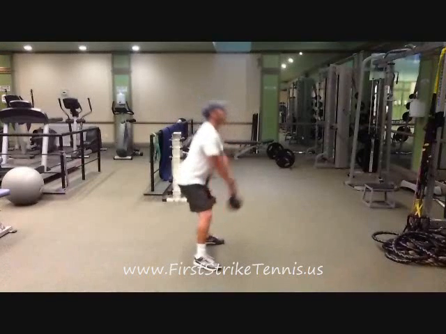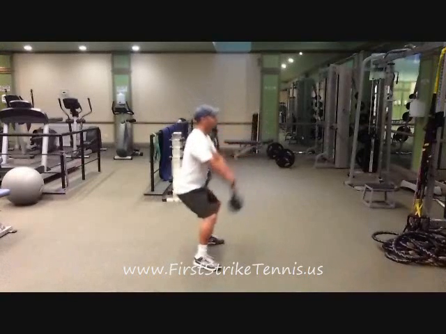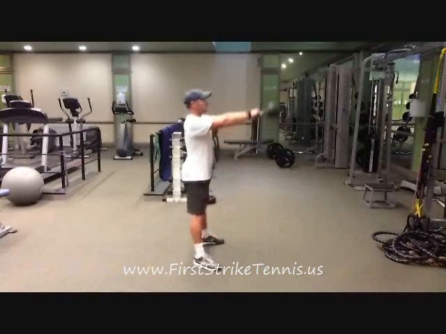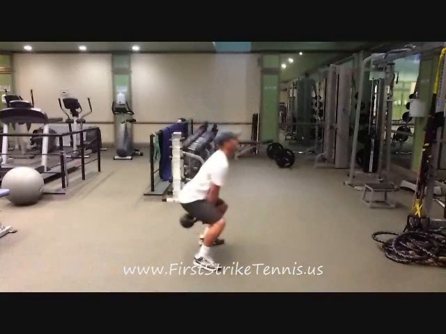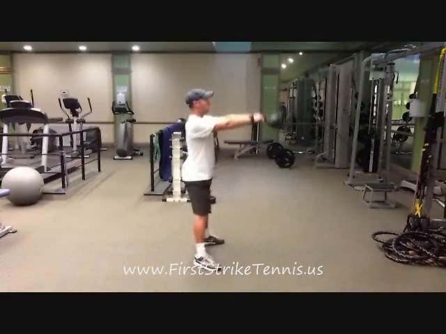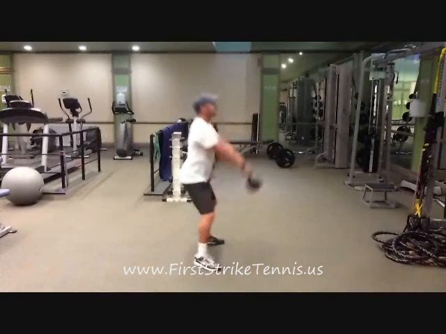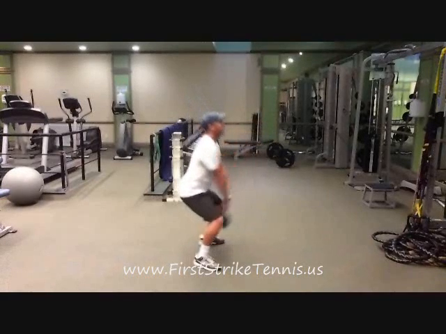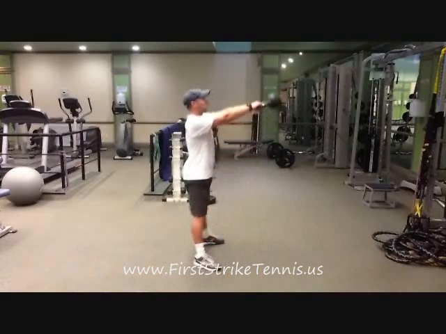The kettlebell swing is an excellent exercise for tennis, as it works on strength and power as well as muscular endurance. It's a very good tennis-specific drill, and I love this because you can really feel this work in your quads both eccentrically and concentrically, as well as your glutes.